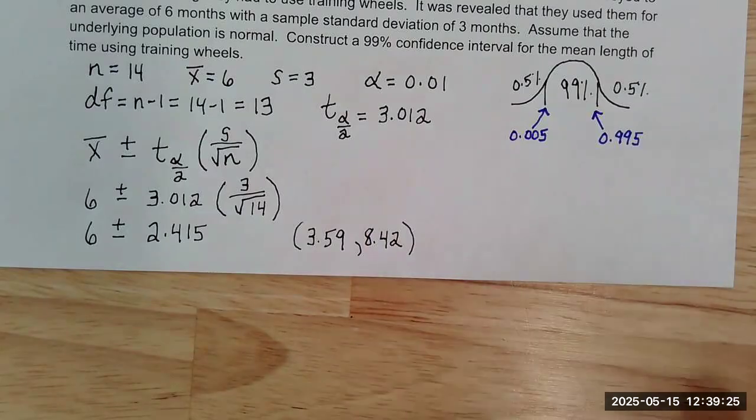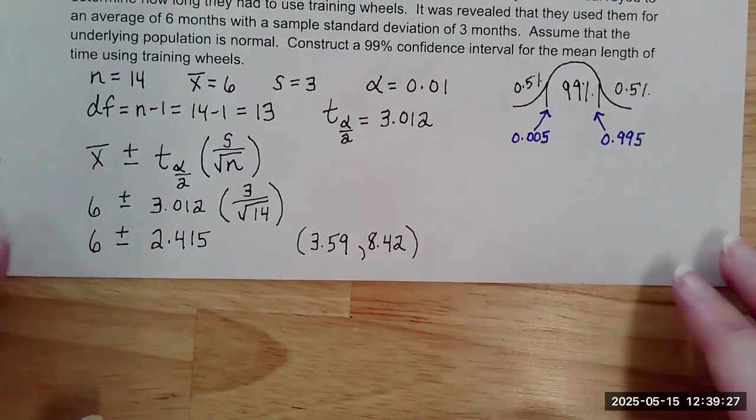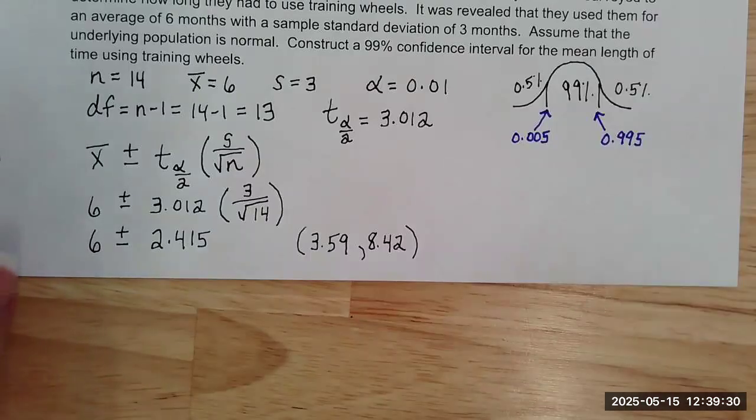It didn't ask us to do the interpretation part, but I still think it's good for us to do it. So I'm going to write it out in words in there. This is a 99% confidence interval.